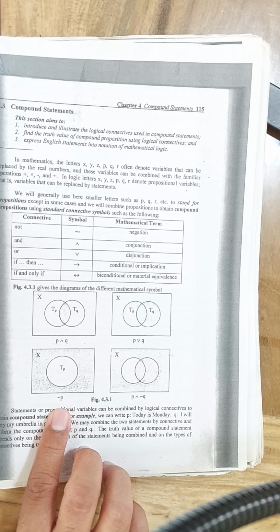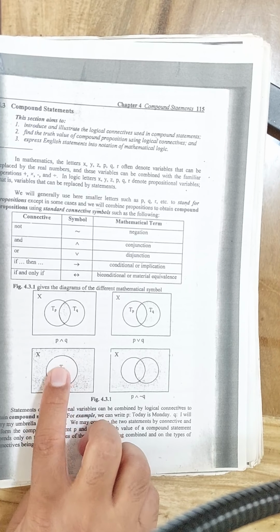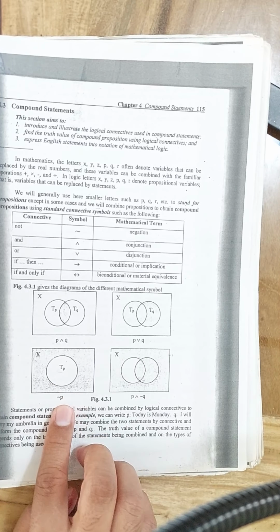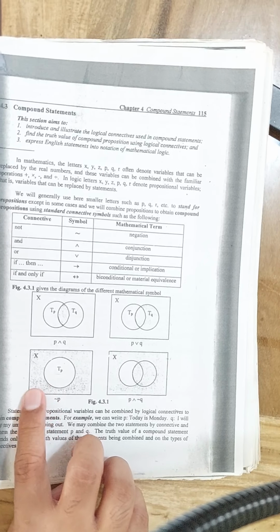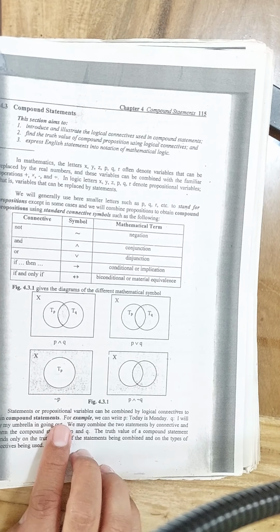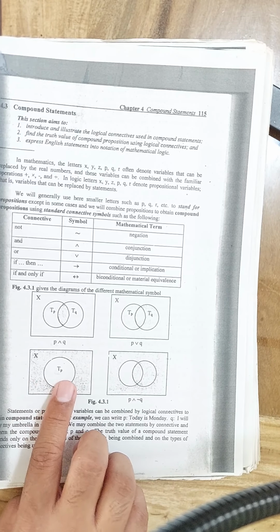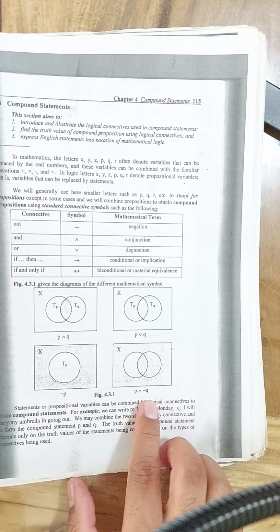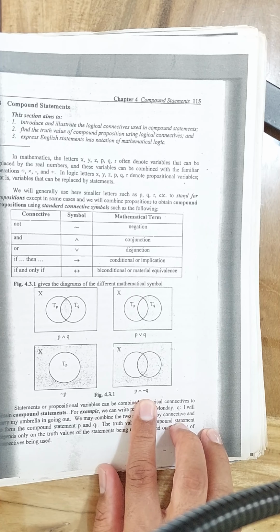Not P: if P is the circle, then not P is outside of the set, in the universal set X but not in the set P. P and not Q.